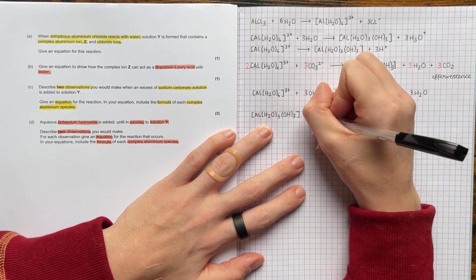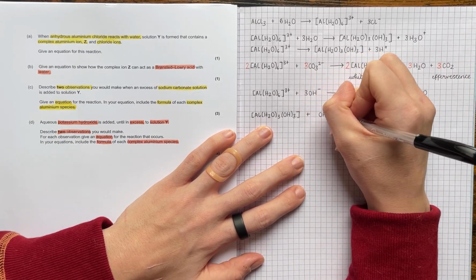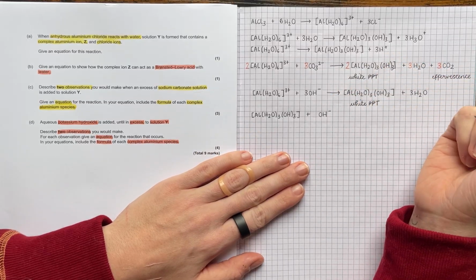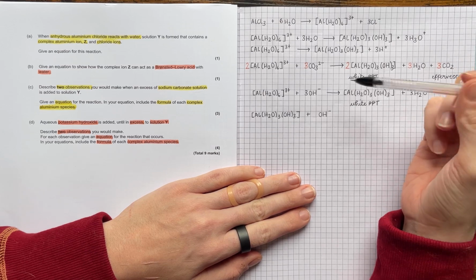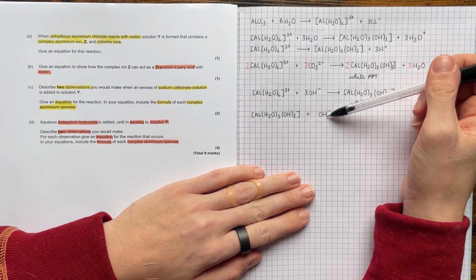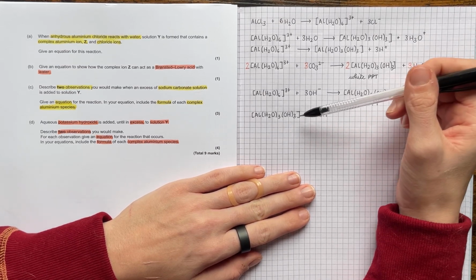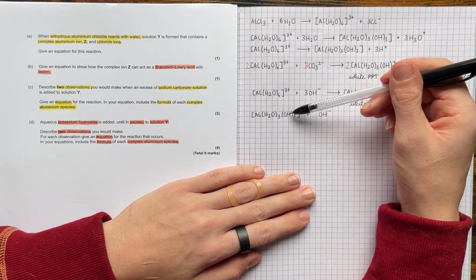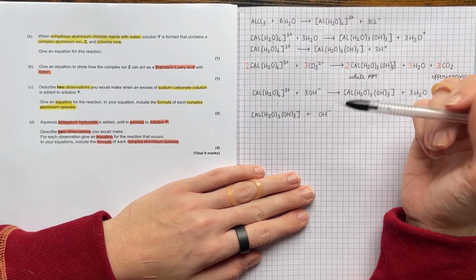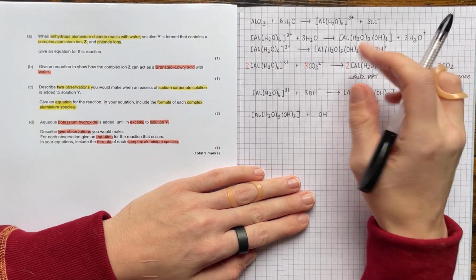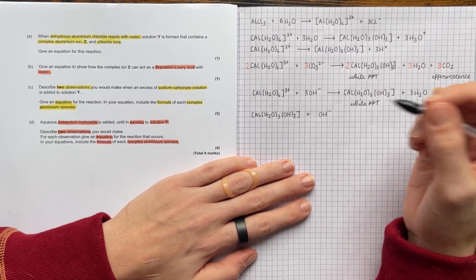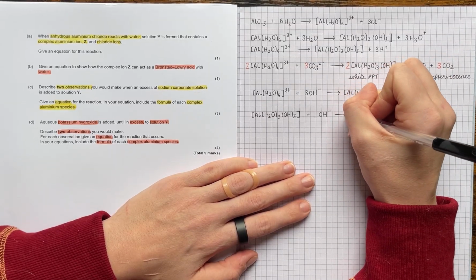So we're going to then add more OH minus. And in theory, we could add another 3, and they are quite flexible here in terms of what they will let you do. You can add an extra 1 and show what happens. You could add an extra 2 and show what happens. You could add another 3 and show what happens. I've always done it where I just show an additional 1, but again, I can show you what it would look like if you did something slightly different to me.